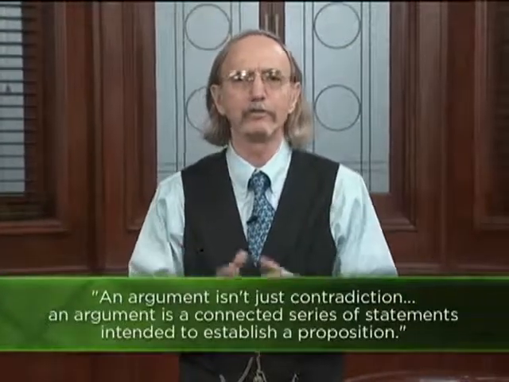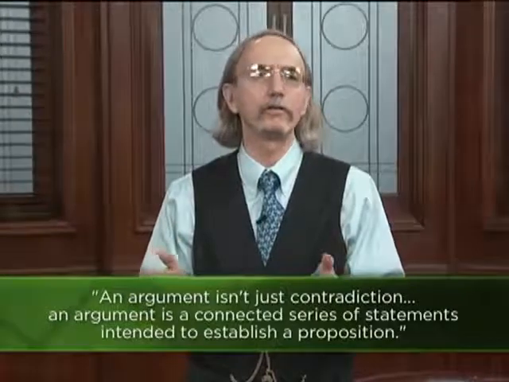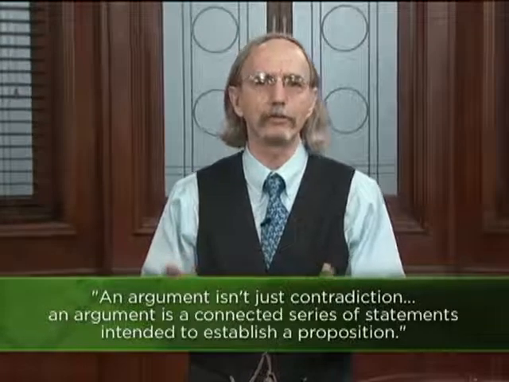The whole joke turns on the term argument. What Cleese means by argument is the everyday sense of bickering conflict. At one point, the client says, "An argument isn't just contradiction. An argument is a connected series of statements intended to establish a proposition." That's our sense of argument, the philosophical sense. A connected series of statements intended to establish a proposition.